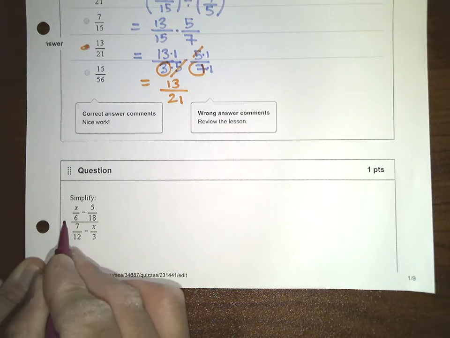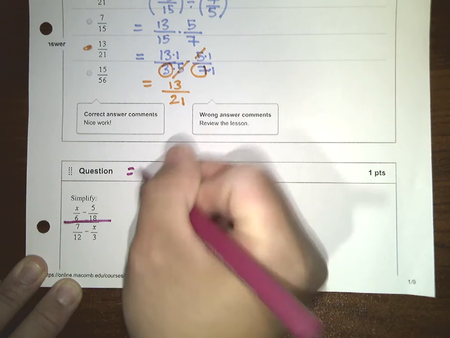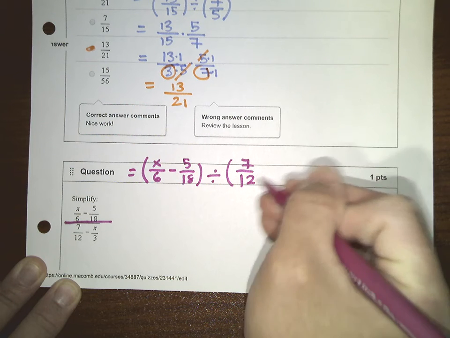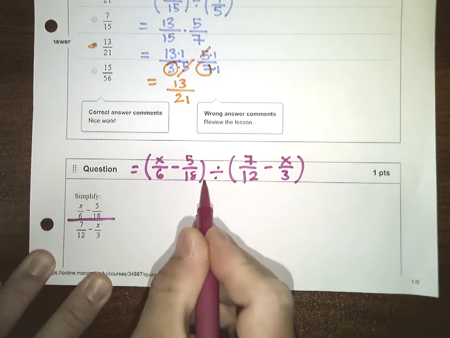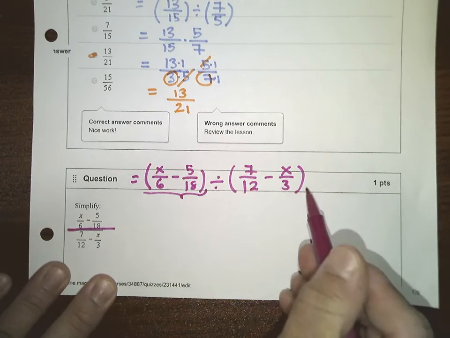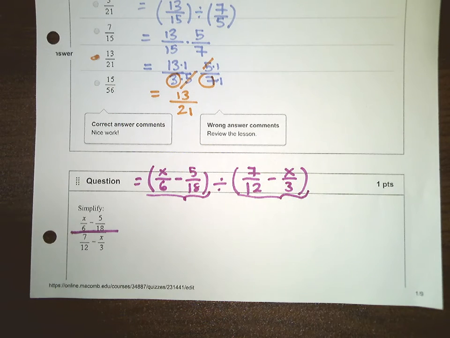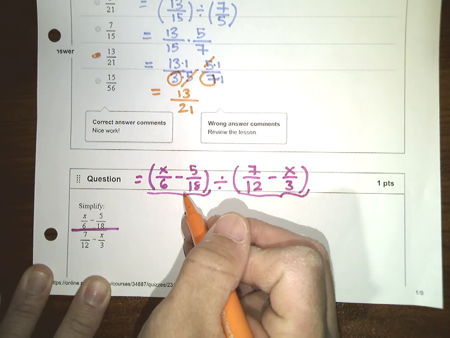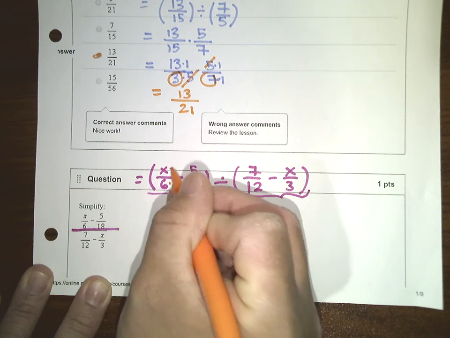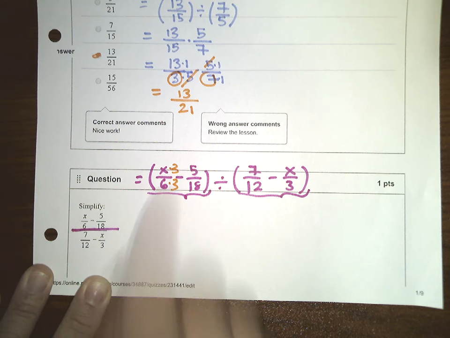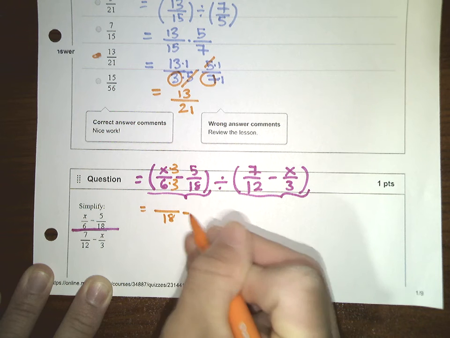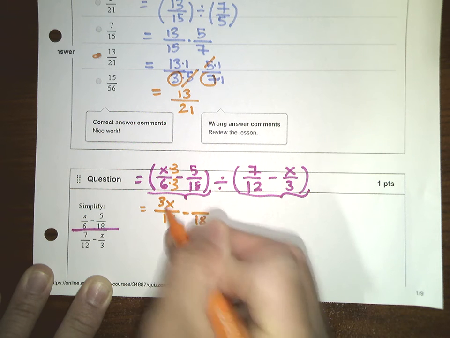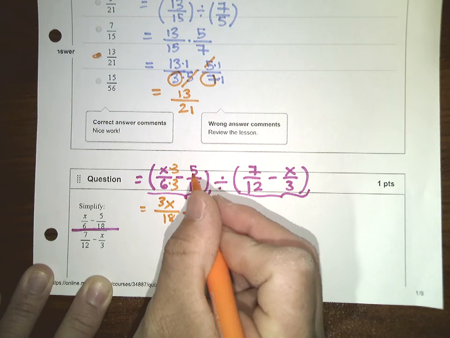All right, so let's do the same thing for the next problem here. So we'll treat this complex fraction just like a division problem. So it's (x/6 minus 5/18) divided by (7/12 minus x/3). So I have to do the subtraction inside of this set of parentheses and the subtraction inside of the next set of parentheses. All right, so I know that for 6 and 18, the least common denominator would be 18, so I'll multiply the first fraction by 3/3 so that the common denominator will be 18. So 6 times 3 is 18, so I have 3x minus the 5.